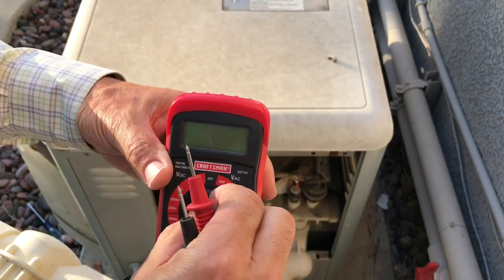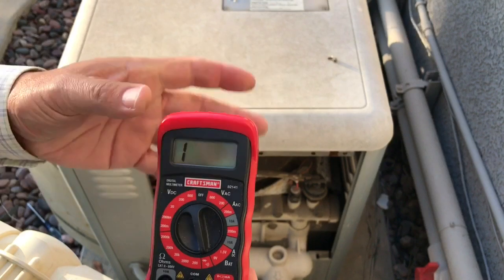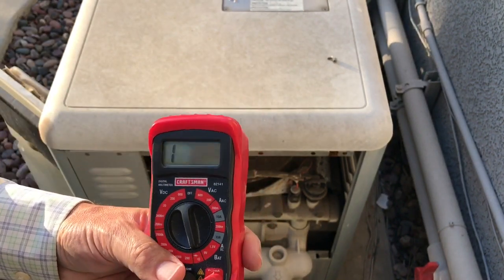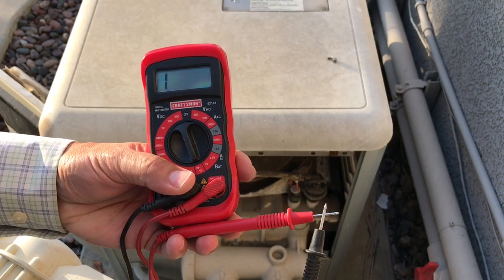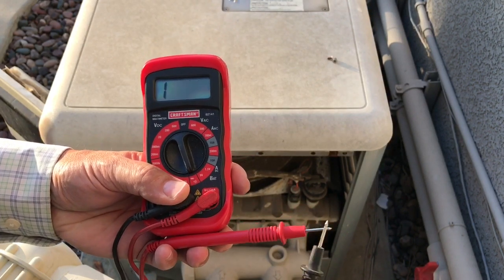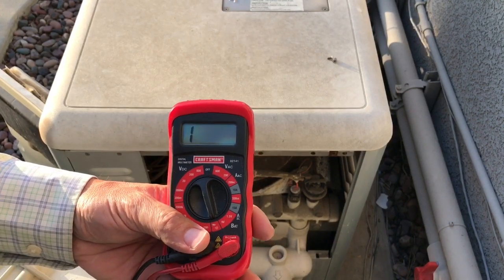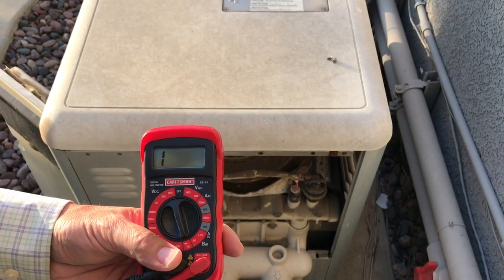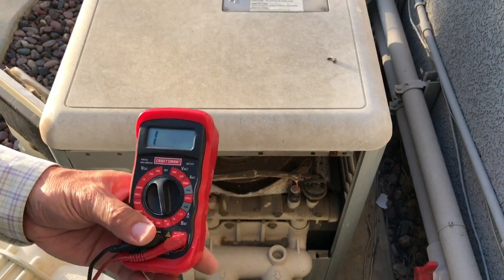And what that is, that's just for checking what we call continuity, meaning is there an electrical connection between one point or another. And the way you can check is, if I touch these two probes together, it makes a noise. So that's how you can check a wire, if there's a break in a wire, or in this case if the switch is actually normally closed like it's supposed to be. So that's what I'm going to do right now, is check these.